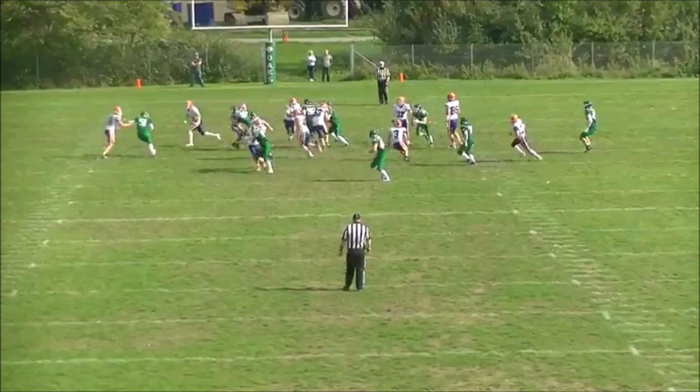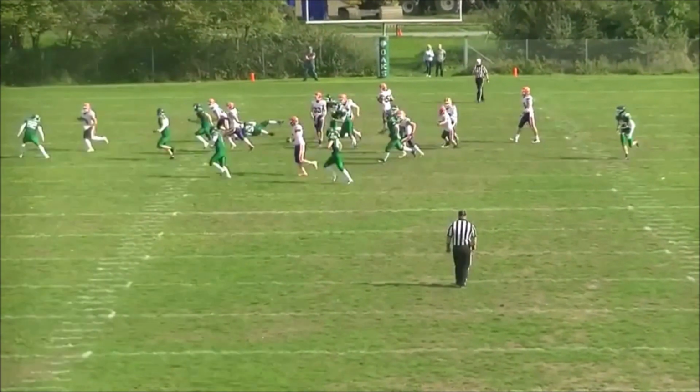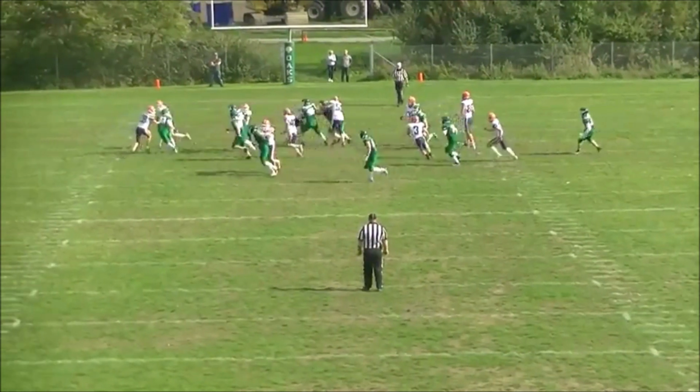And here we've got the outside guy blocking, that might be number 51. You can say that he's got one hand on the shoulder and one hand on the back.